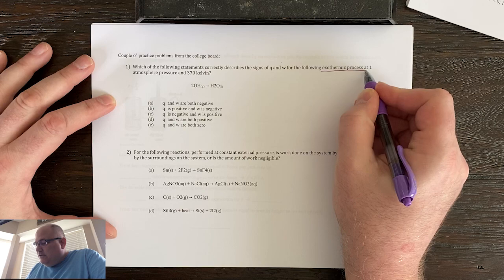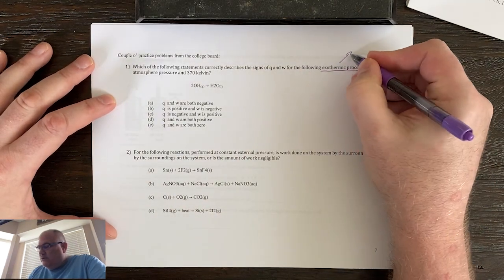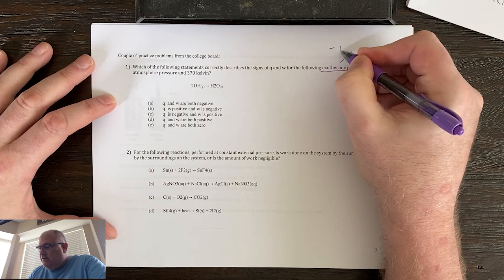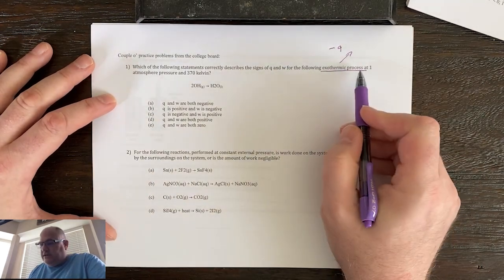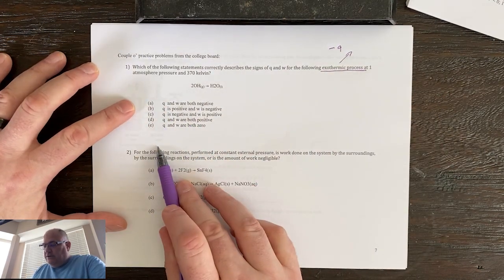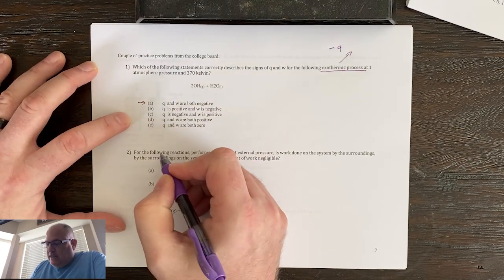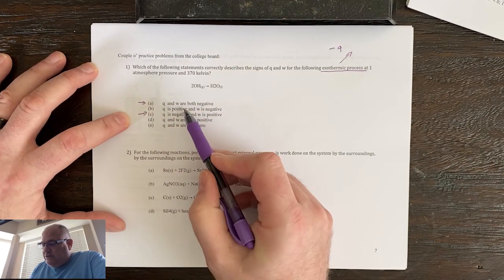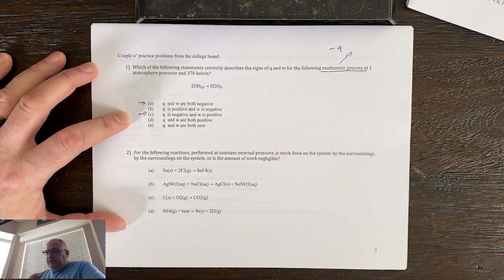And that's kind of a big deal because exothermic, if you remember from before, means that we are losing heat. So we're going to have negative Q. That just tells us that from the get-go, we're losing energy. If we take a look at our answer choices here, there are only two where they have Q as negative, A and C. Every other one has Q as positive or Q as 0. So it can only be A or C.